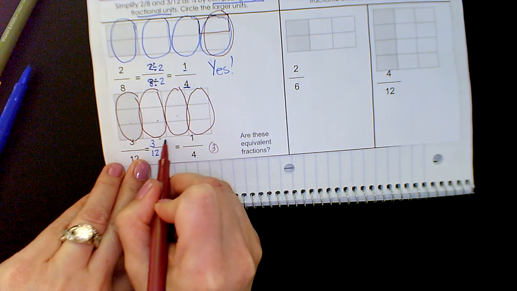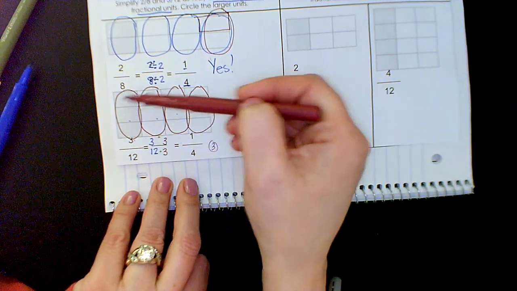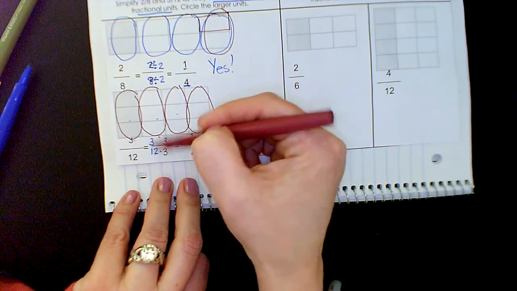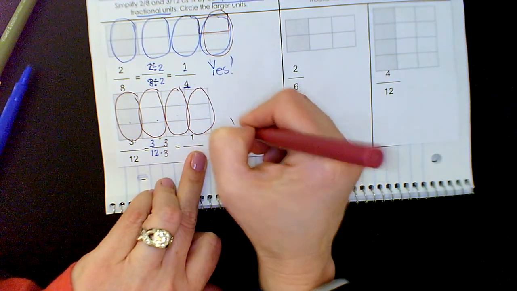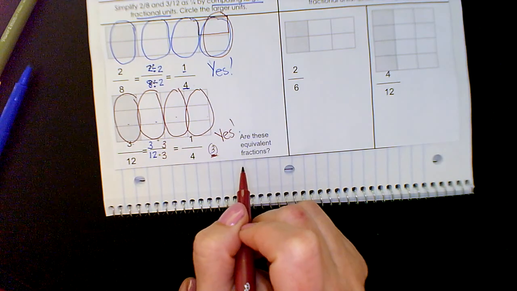Okay, I know 3 divided by 3 is 1. Let's see. How many is shaded in? Just 1. Oh, is 3/12 equivalent to 1/4? Yes, yes it is. Was my 3 correct on my guess 4th grade? You're right, it was. Because I know that 4 times 3 is 12.